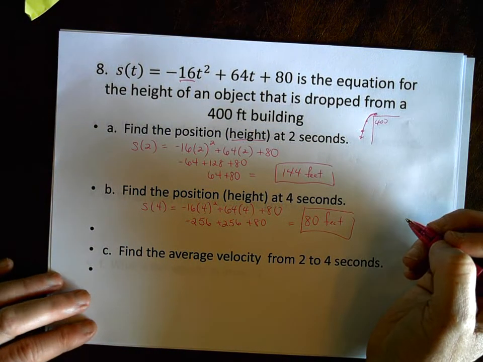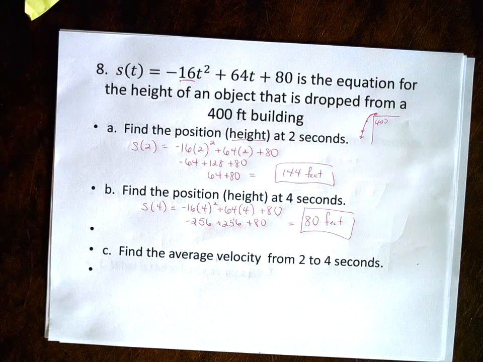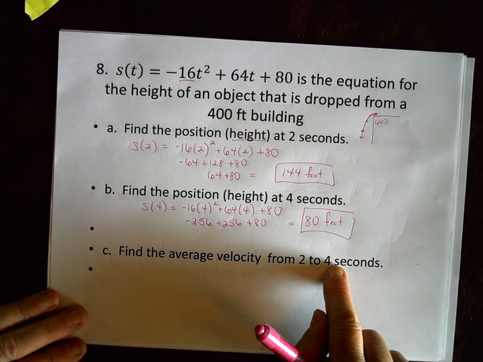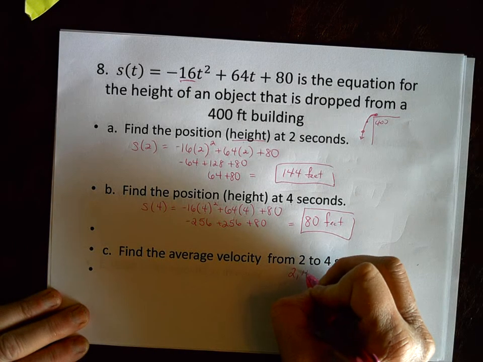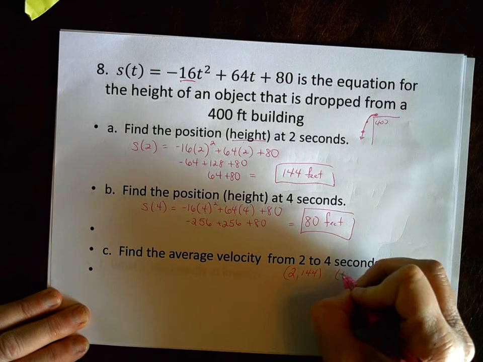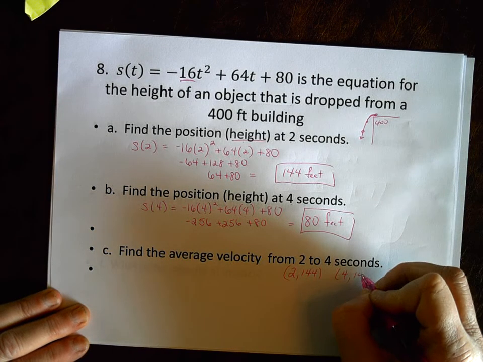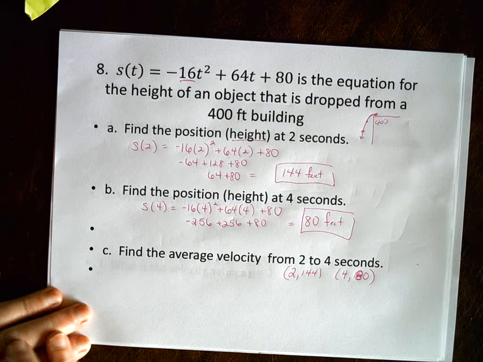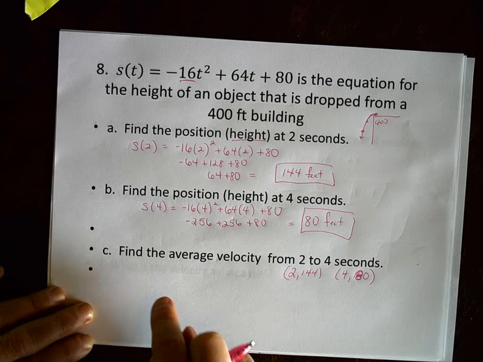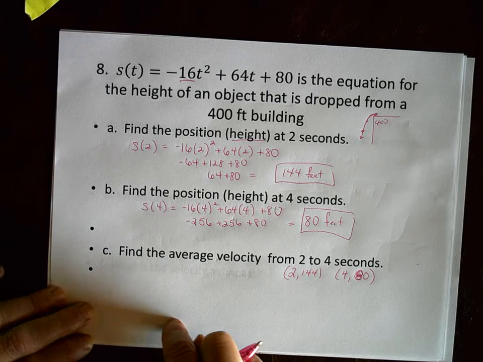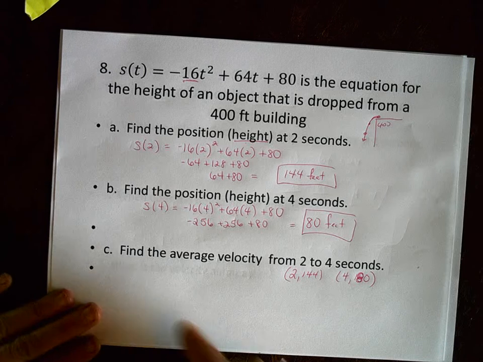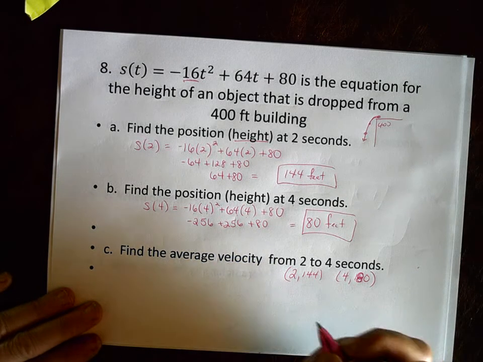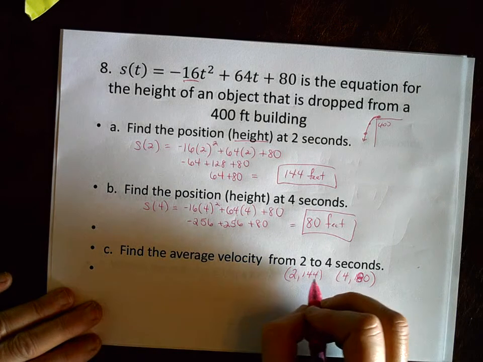Okay, so now going back to driving from Clovis to Fresno, we want to find the average velocity from 2 to 4 seconds. So at 2 seconds we were at 144, and at 4 seconds we were at 180, sorry. This is supposed to be 80. And basically you're going to find what we did from Clovis. You're going to figure out how far it traveled and how long it traveled. So how far did it travel? Well, it traveled down. So you got to be careful.